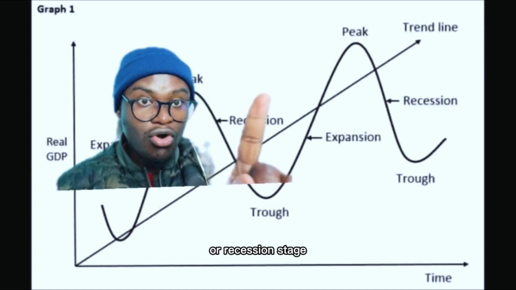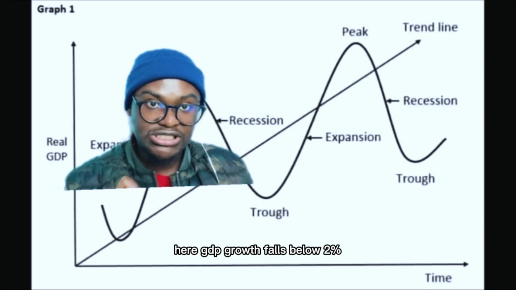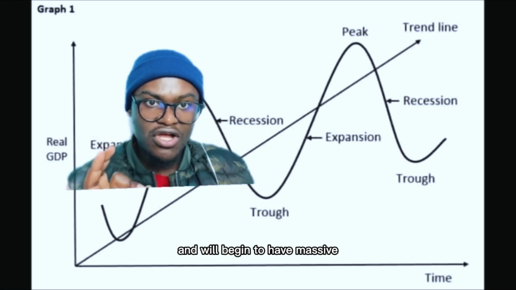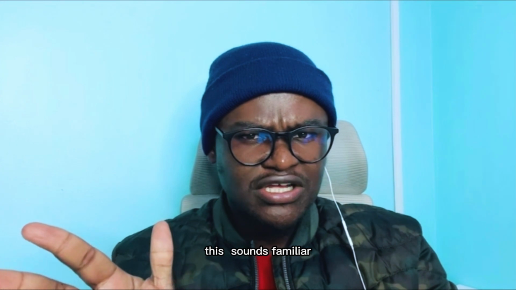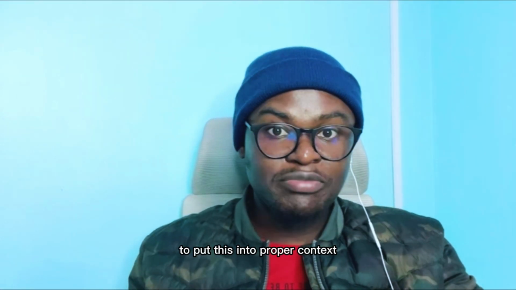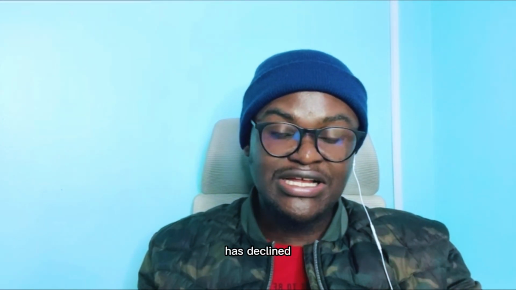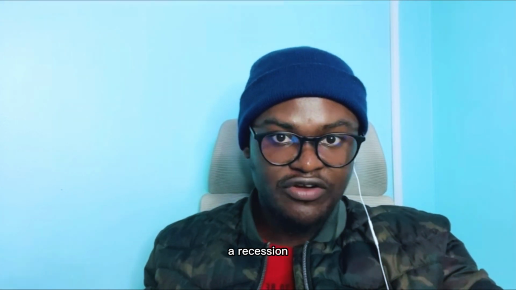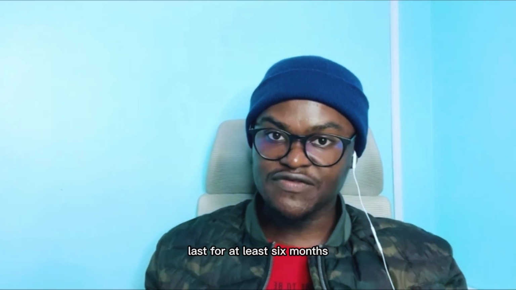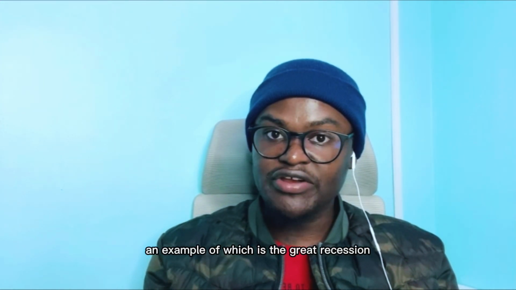In the contraction or recession stage here, GDP growth falls below 2% and we begin to have massive unemployment, and inflation goes through the roof. This eerily sounds familiar, doesn't it? Now, to put this into proper context, inflation now is at 8.5%. GDP in the US has declined at the rate of 1.4%. These are all good recipes of a recession. Recessions usually last for at least 6 months. Some may last way longer than that, an example of which is the Great Recession that lasted from December 2007 to June 2009.